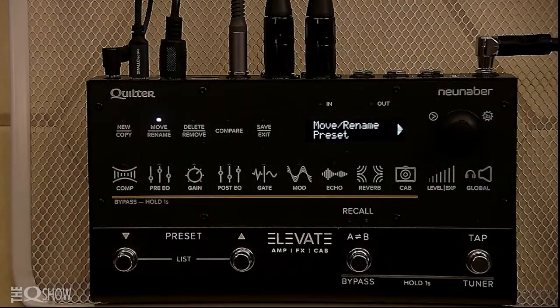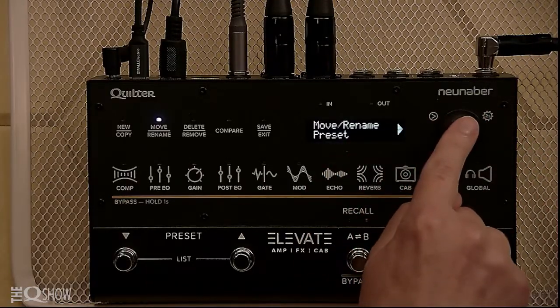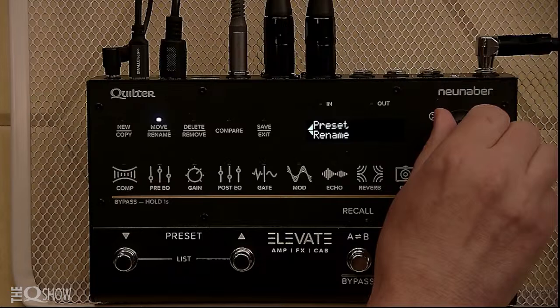Now let's move some presets around. So I'm going to select Move, Rename Preset, Move.